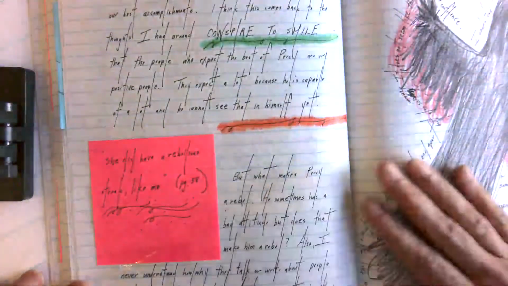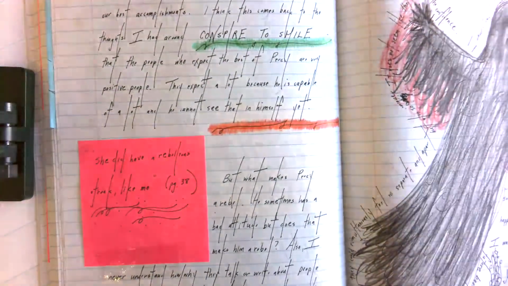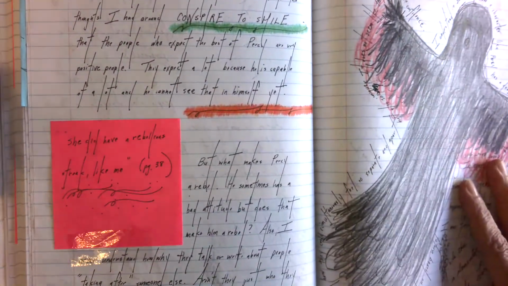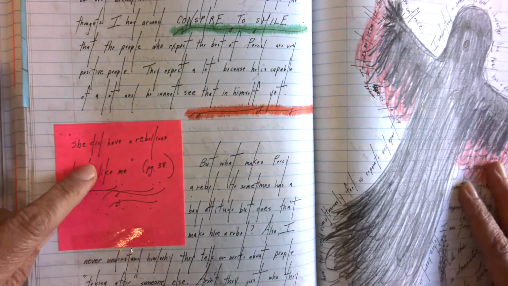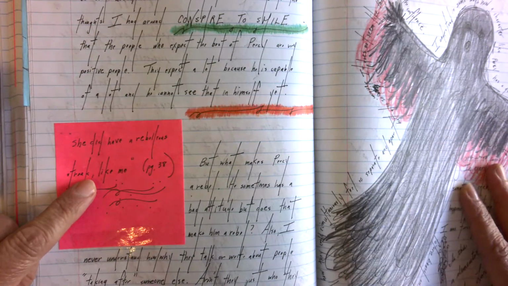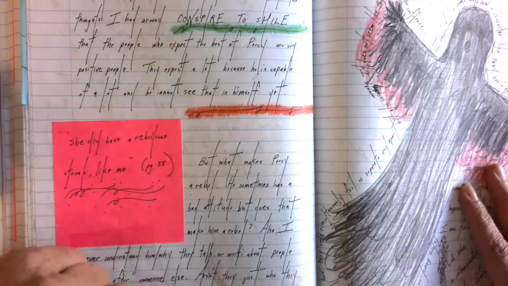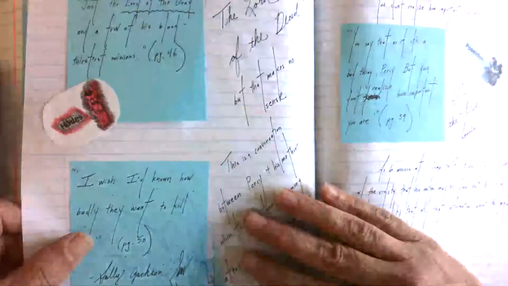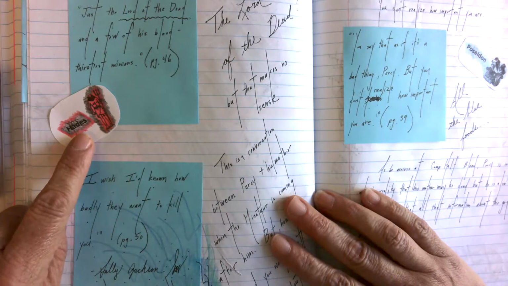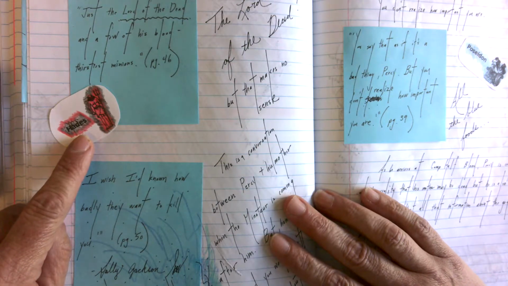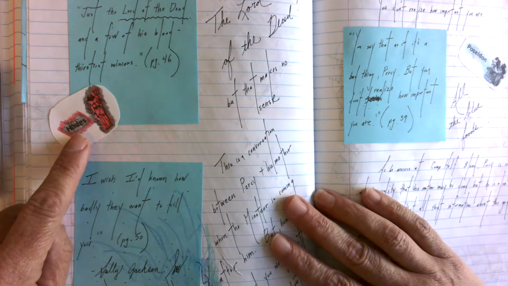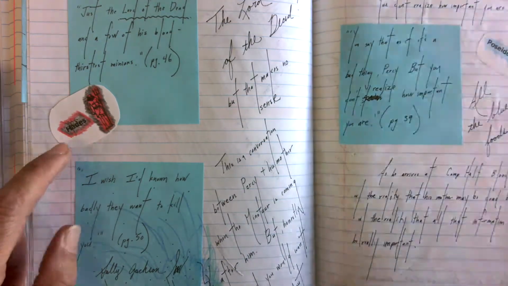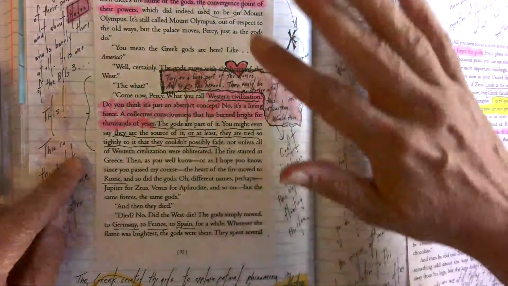And so I know my handwriting is a little bit weird. Sometimes I get bored and I decide that I'm going to draw things, as I said. She did have a rebellious streak like me. We all know somebody who's rebellious. And I talked a little bit about Percy here, but I also talked about his relationship with his mother. Here we talked about the Olympic gods and goddesses, and so was just an illustration. You can definitely put other illustrations in here that you find interesting. I like to color a lot.